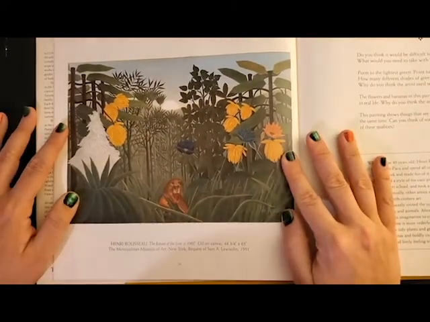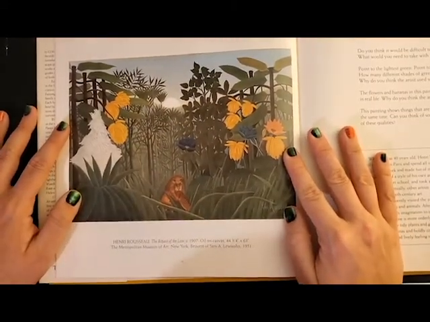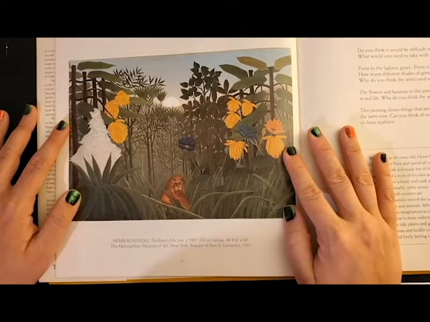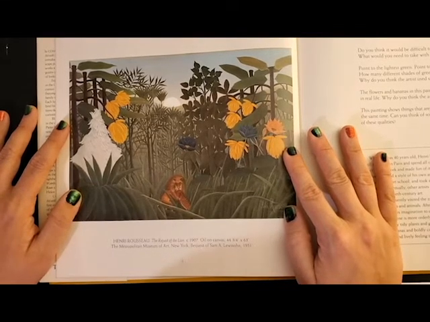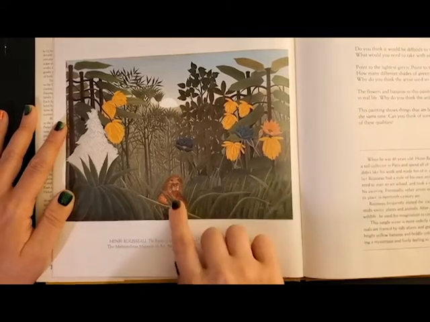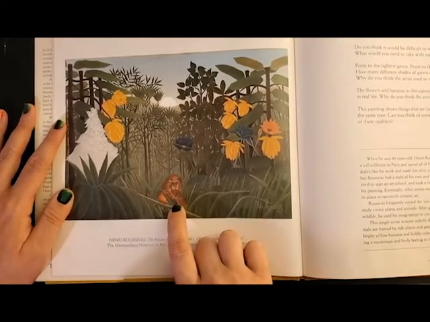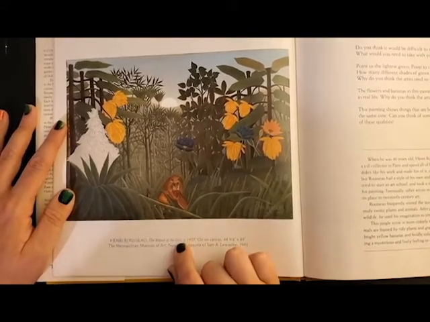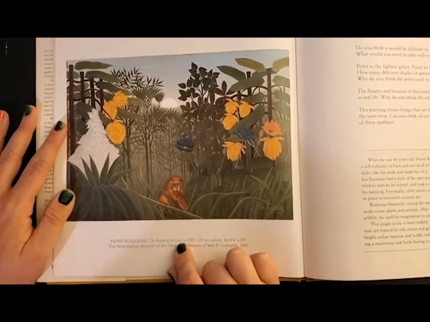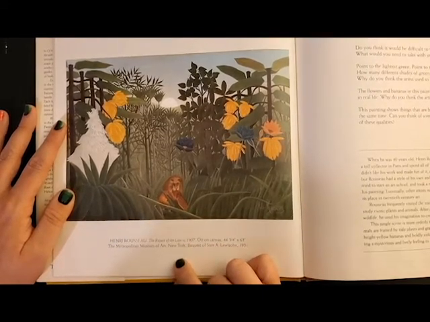That principle of art of showing movement to make the eye feel like it's traveling across the sky. Oh my. This is Henri Rousseau, The Repast of the Lion. You can see this lion here has a crocodile, I think, or like a lizard. I don't know. What do you think? What do you think's in his mouth?